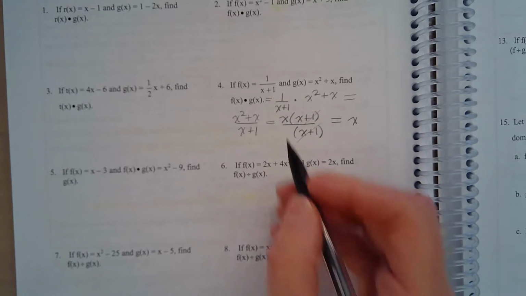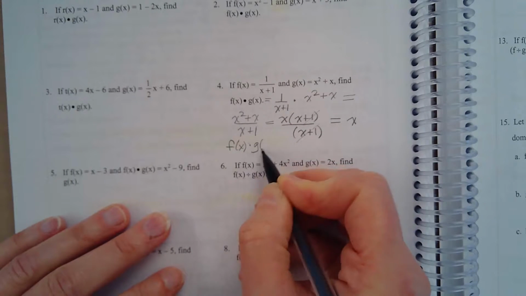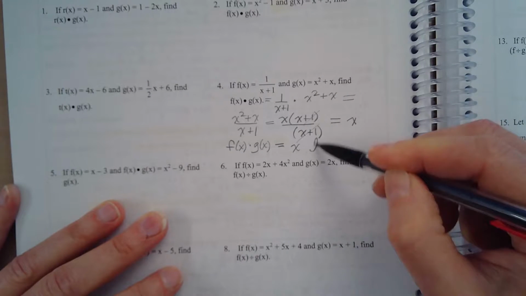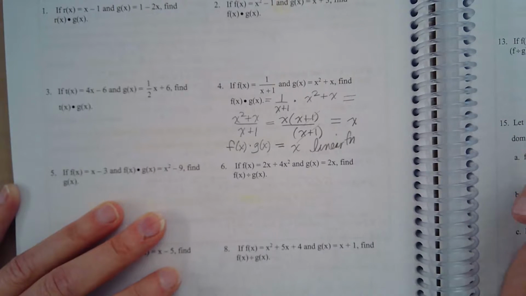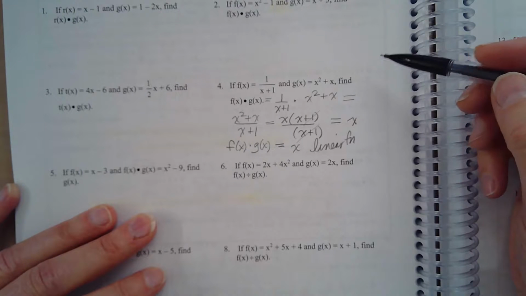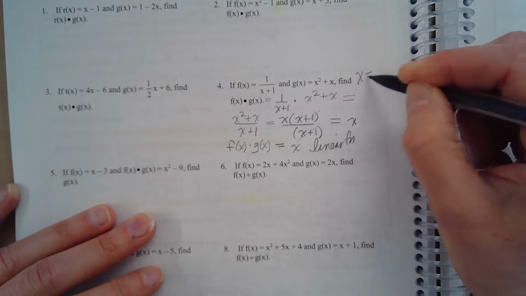This is my final f of x times g of x. Yeah, it's linear. Anything else about it, Carl? Are there any non-permissibles? I think there is, right? X can't equal -1.